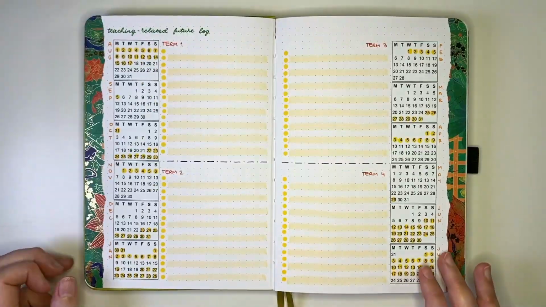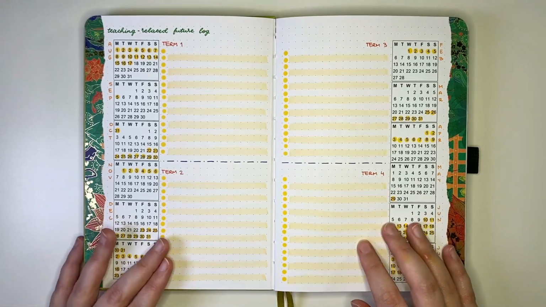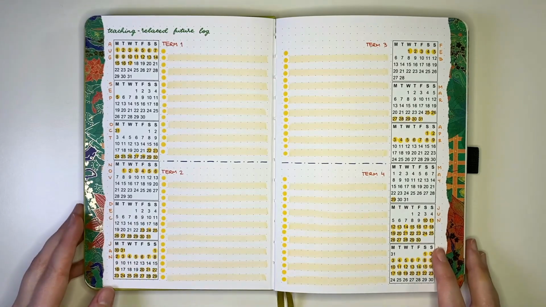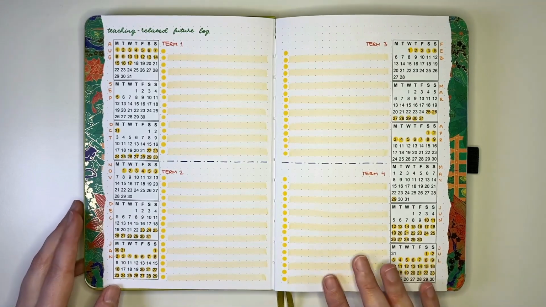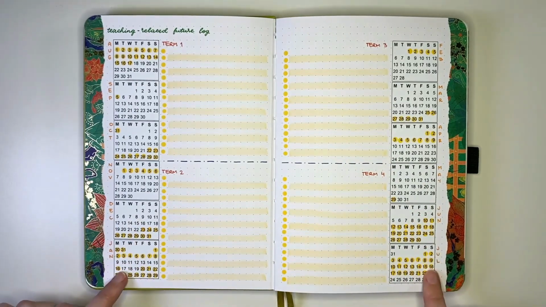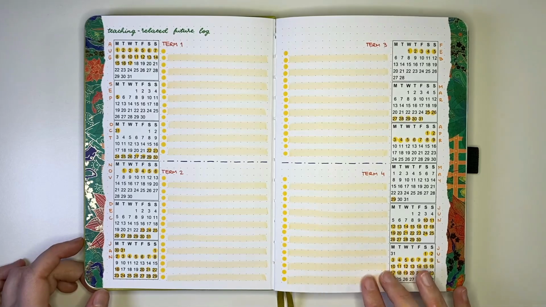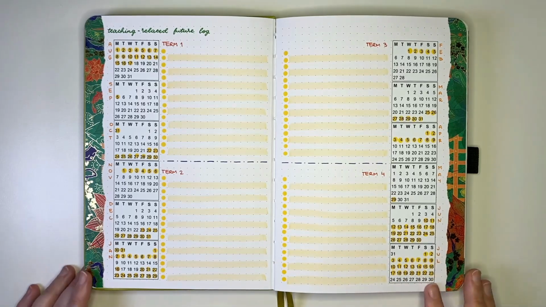The first idea we have is that of a teaching-related future log. So you can see the structure of this one is a little bit different to a typical future log, which would be month by month. Instead, this one is term by term. I do have the mini calendars down the side to show which months fall into which terms, but having it set up this way might just be a little more helpful for your school-related happenings.